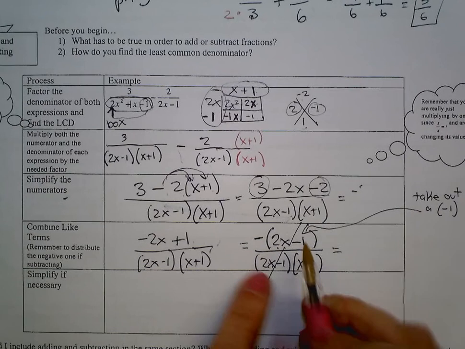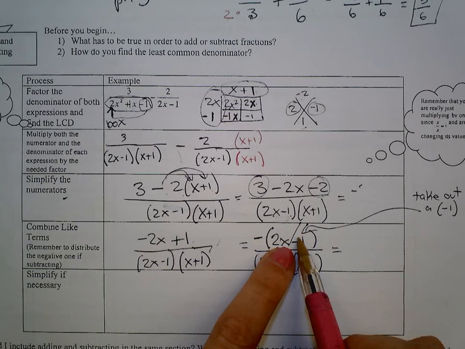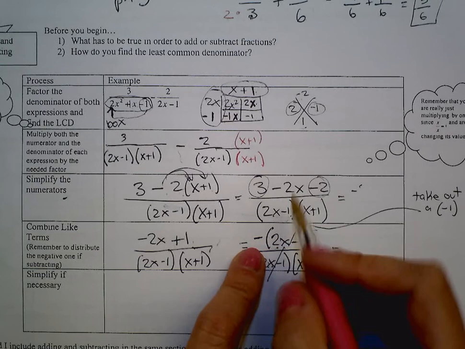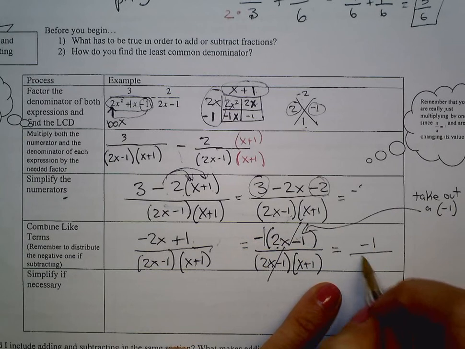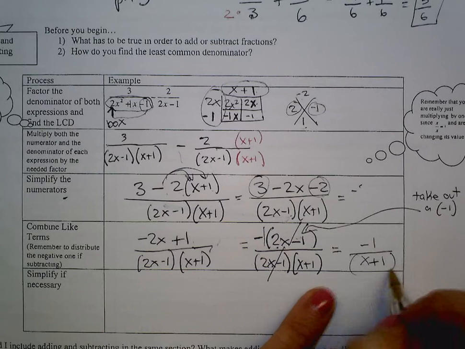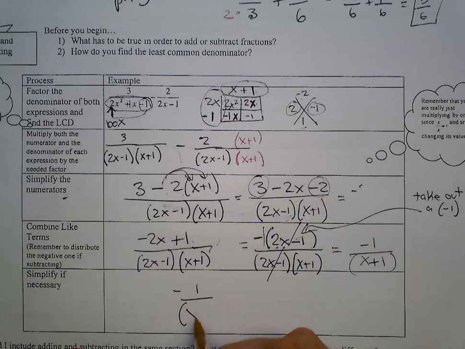Even though I cross this out, that doesn't mean I have 0 on my numerator. I have an invisible 1 here. So this is negative 1 over x plus 1. So that is my final answer, negative 1 over x plus 1.